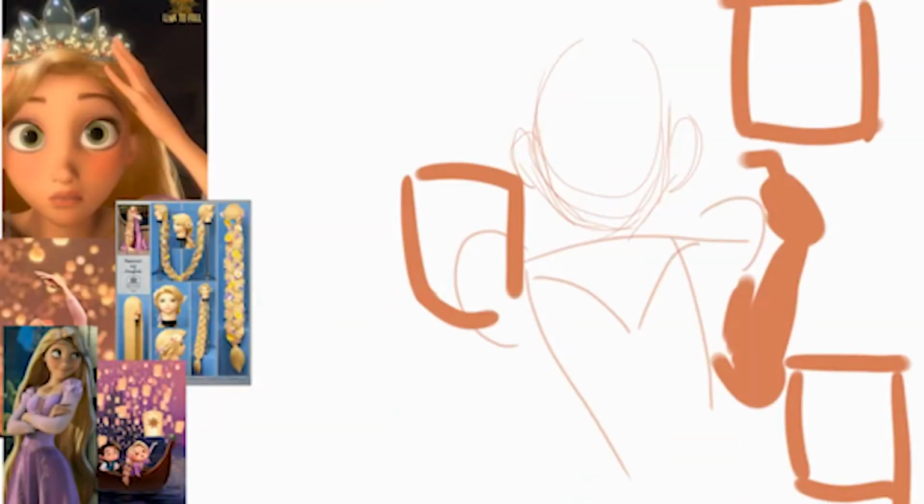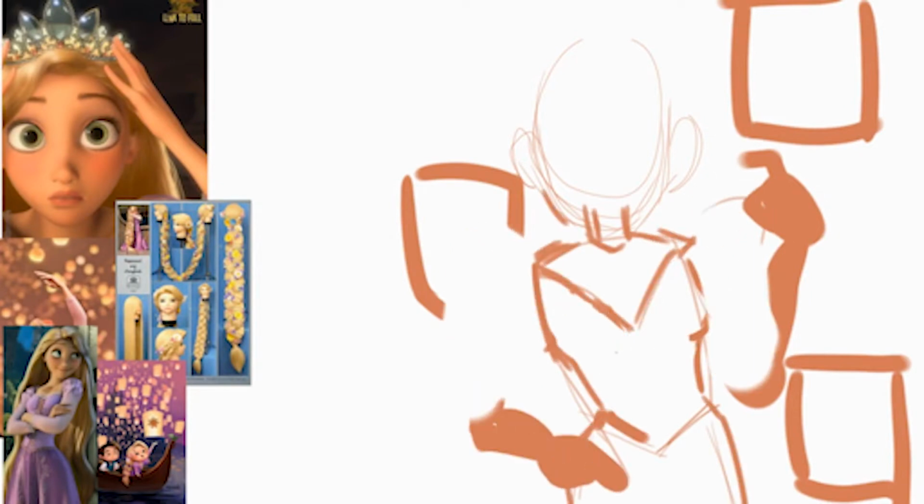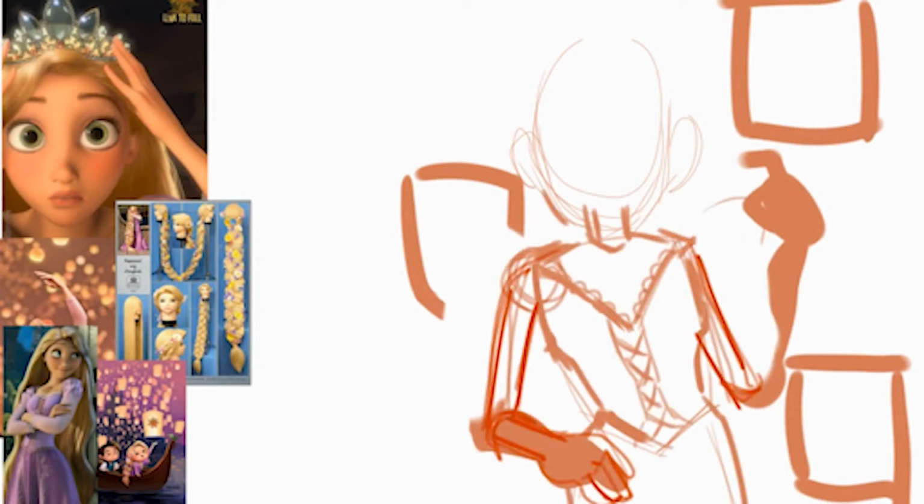I use black line art a lot, but in a recent video I saw Disney using a different colour, and so naturally I tried it out. And wowza, it is an eye-opener.